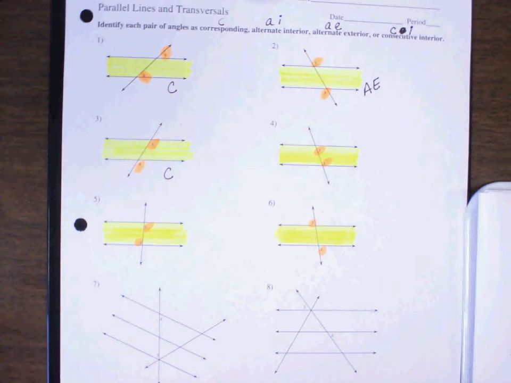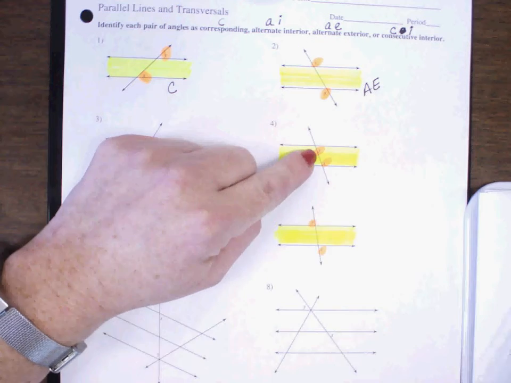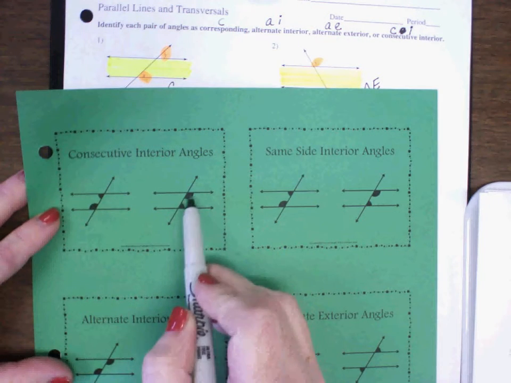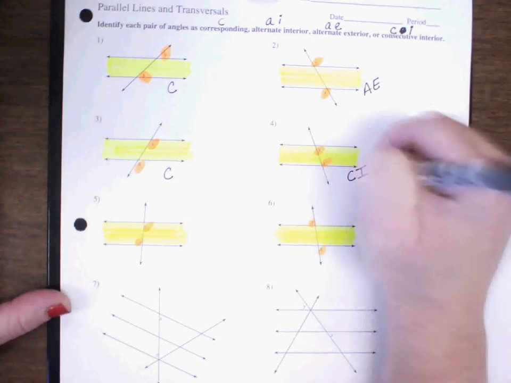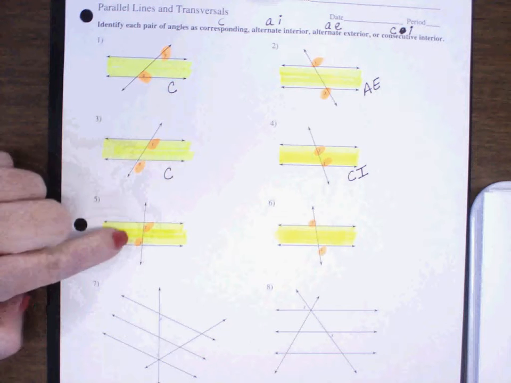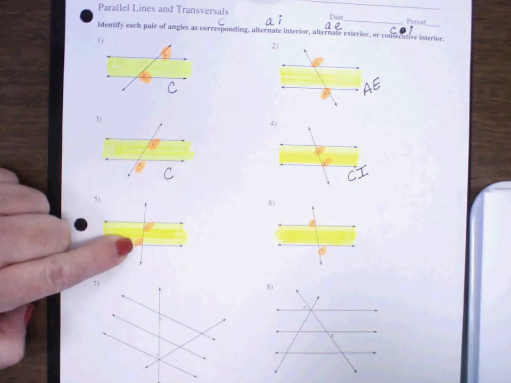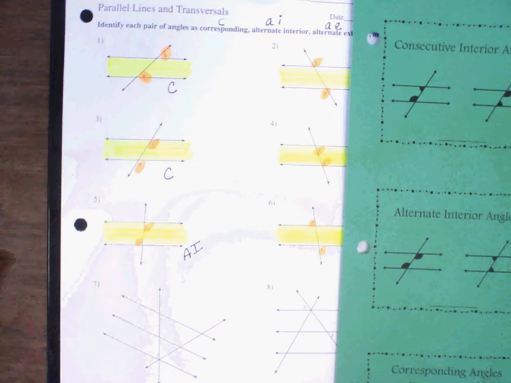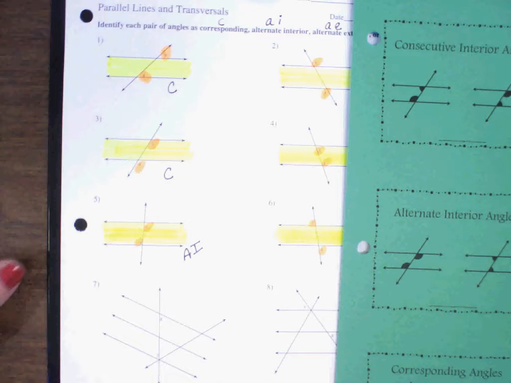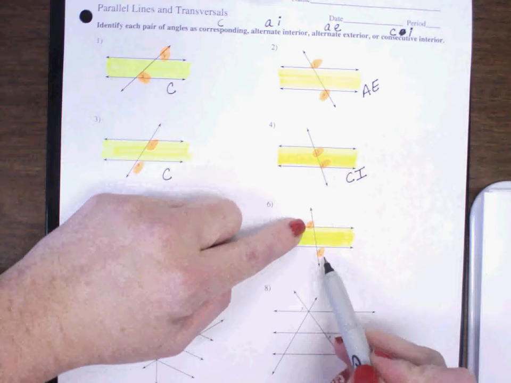Look at this. They're both in. Very good. And on the same side. So consecutive interior, or same side. They're the same thing, right? Consecutive interior. Look at those. Both of them are in. But one on one side, the other one on the other. Alternate interior. So A and I. And then these are out or in? Interior or exterior? Exterior. So that has to be AE.